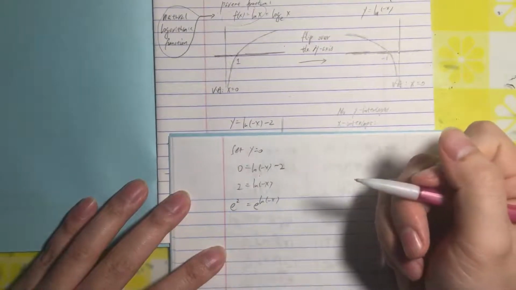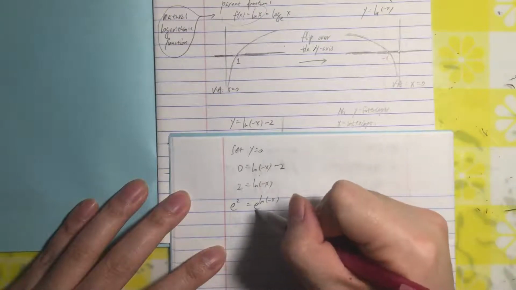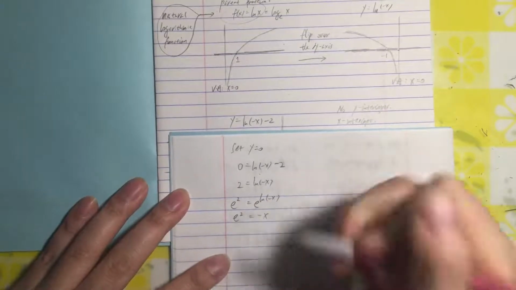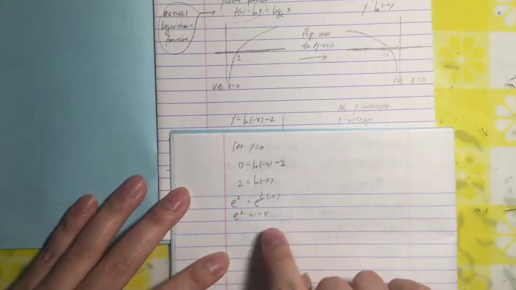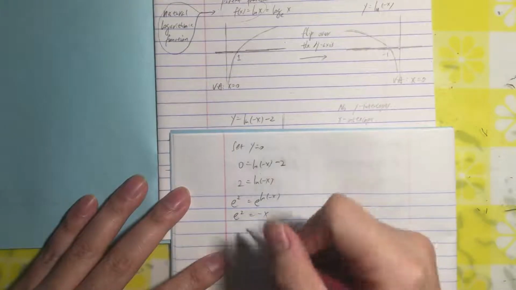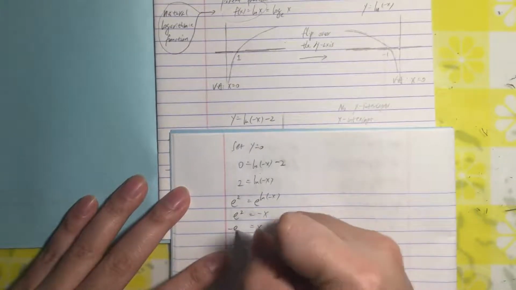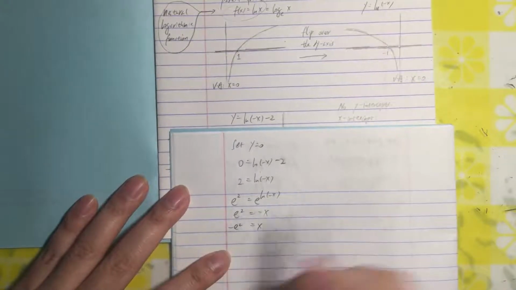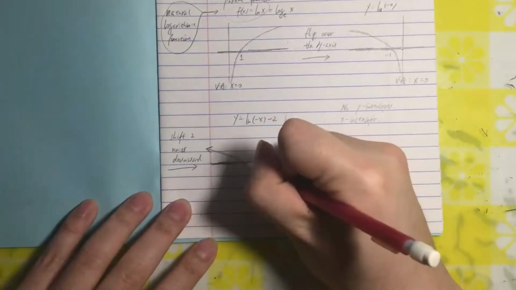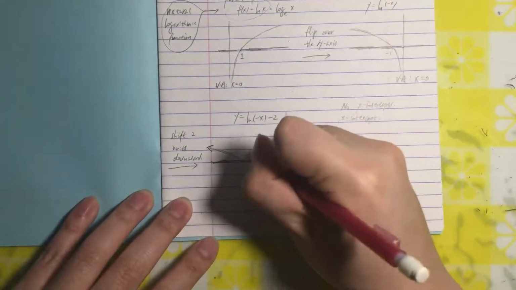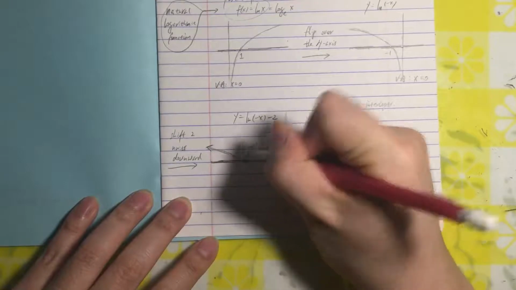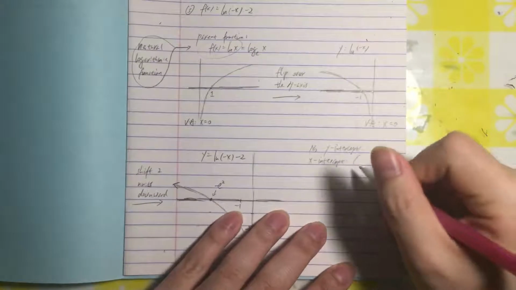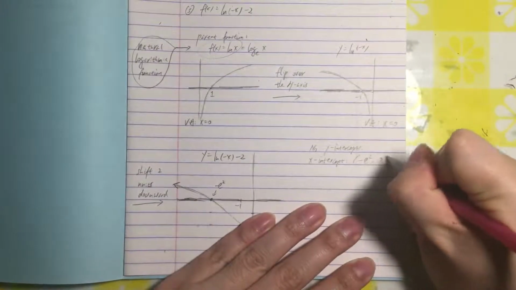Then, by the property of logarithm, e cancels ln. We get negative x on the right side. So e squared equal to negative x. Then I can multiply both sides by negative 1. I get x equal to negative e squared. So the x-intercept is negative e squared comma 0.